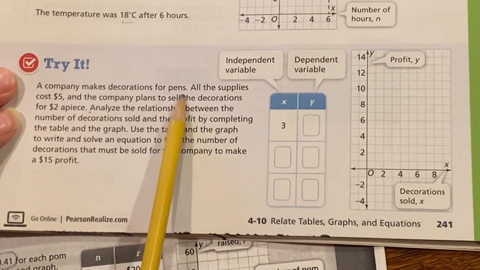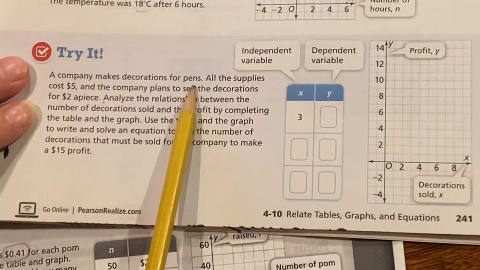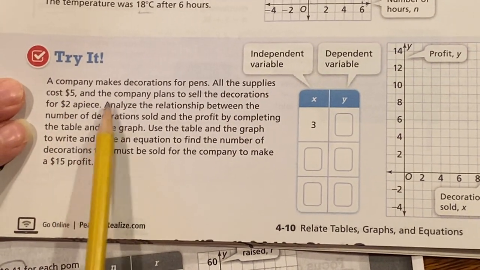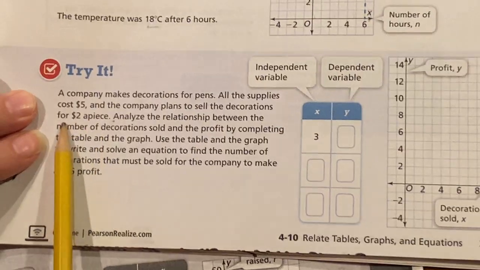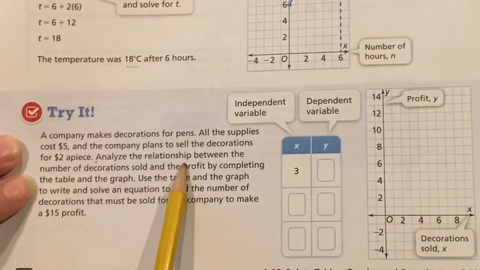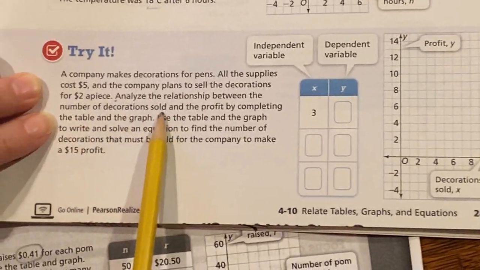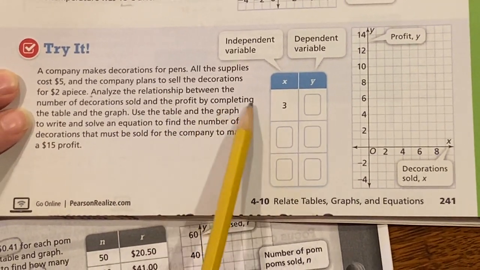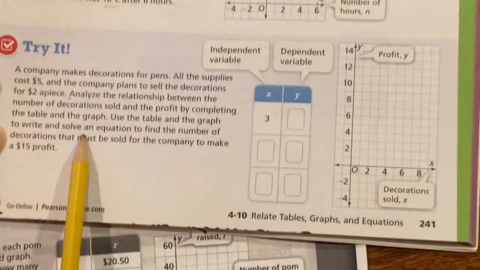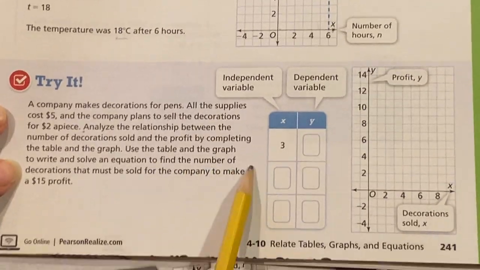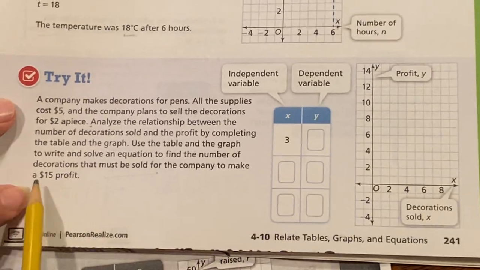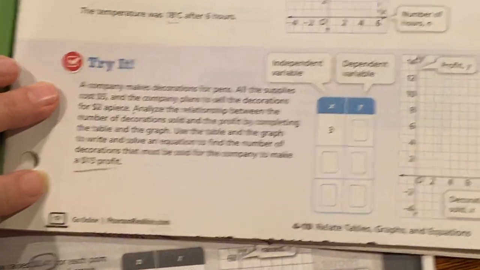A company makes decorations for pens. Okay, this one made me giggle. What the heck is a decoration for a pen? I don't know. All the supplies cost $5, and the company plans to sell the decorations for $2 a piece. Okay. Analyze the relationship between the number of decorations sold and the profit by completing the table and the graph. Use the table and the graph to write and solve an equation to find the number of decorations that must be sold for the company to make a $15 profit.